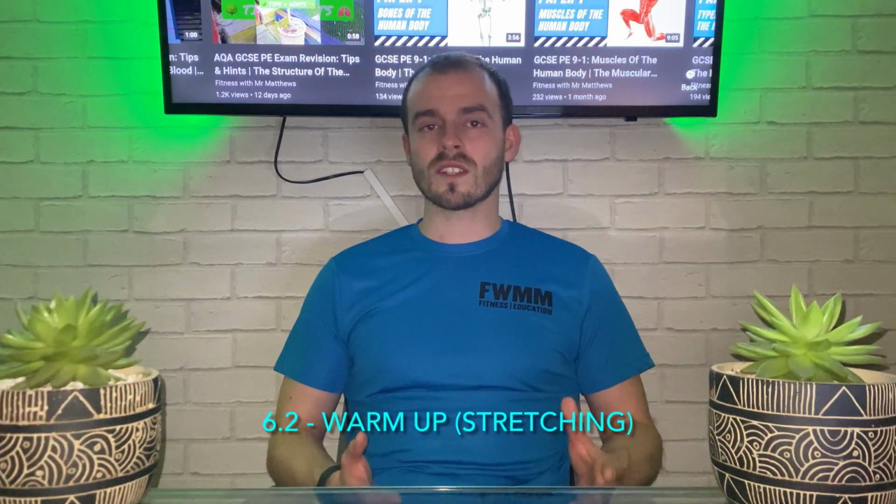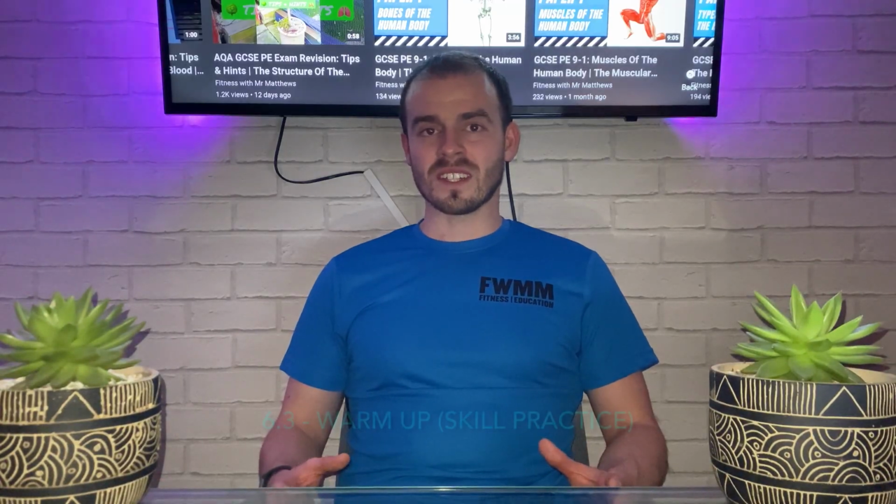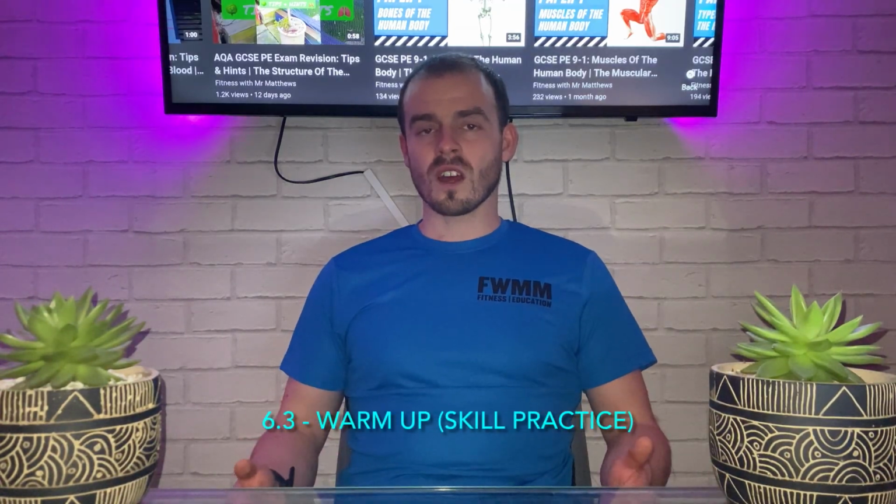The second part of the warm-up is also very important, so stretching. We have to stretch warm muscles. So this always comes after the pulse raiser. So through stretching, not only do we reduce the chances of injury, but we increase the range of movement possible at a joint. So we improve flexibility, which actually has a positive impact on performance. Not only this, but I think stretching can be a good time to actually mentally and psychologically prepare for a competitive game.